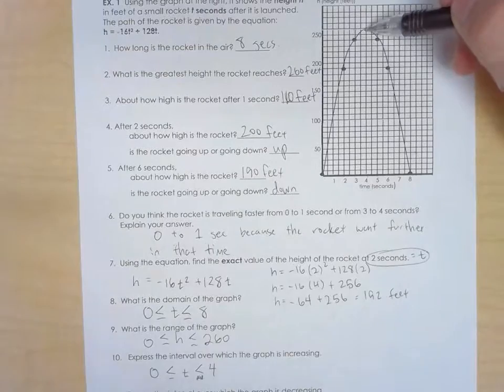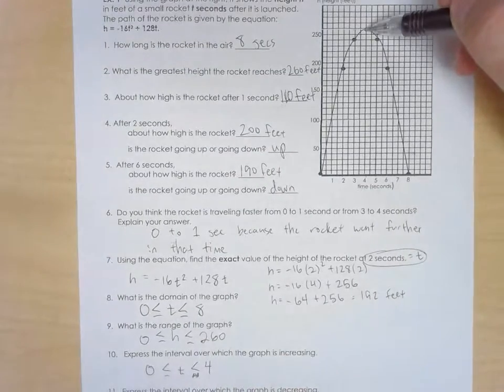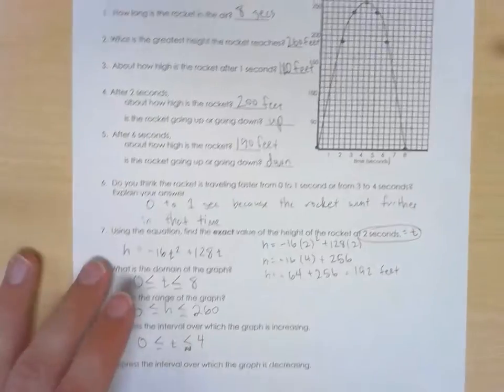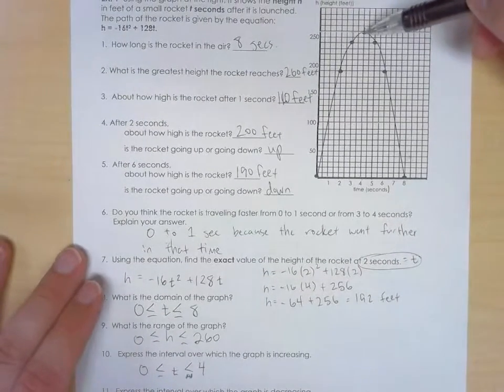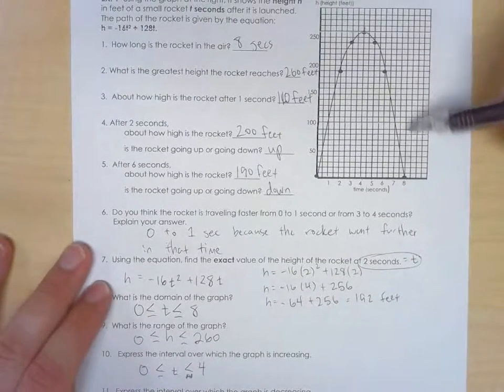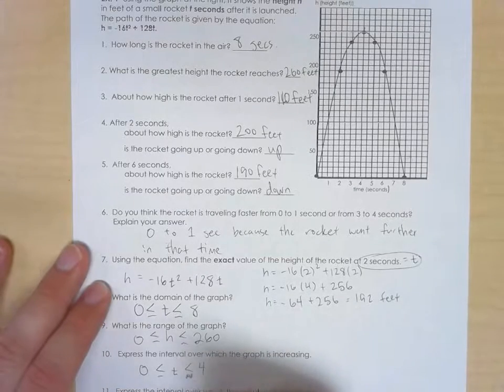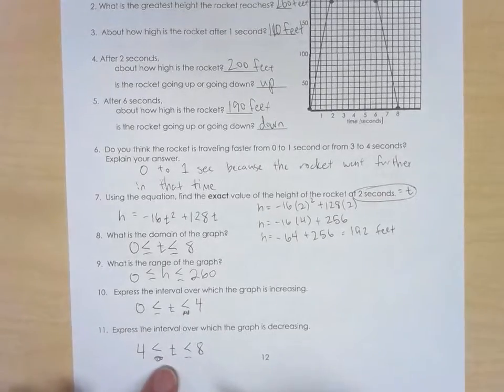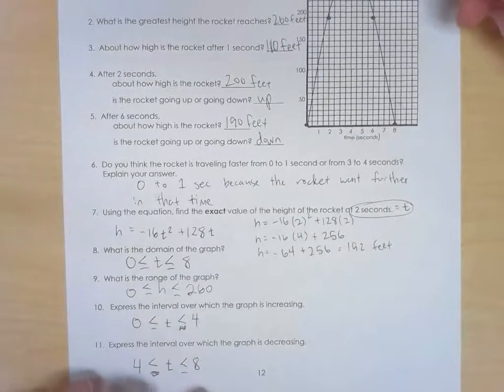And then the last question, express the interval over which the graph is decreasing. Looks like we're going from 4 all the way down to 8. So 4 is less than or equal to t, which is less than or equal to 8. And again, I should not have put that equal to for that 4. So we should have 4 is less than t is less than or equal to 8, because at that 4 it's just kind of hanging there.